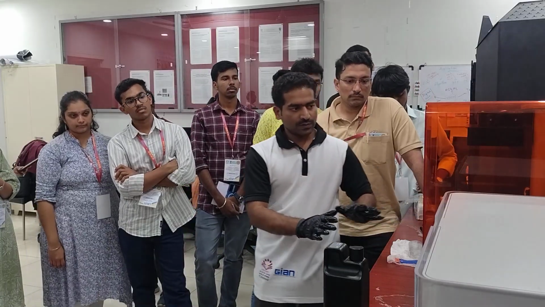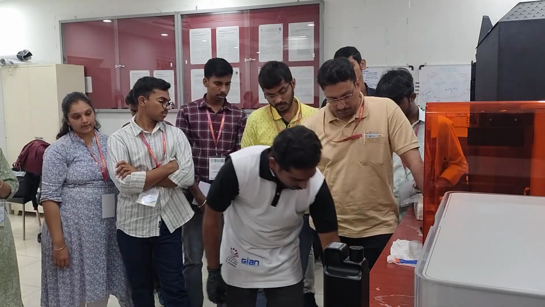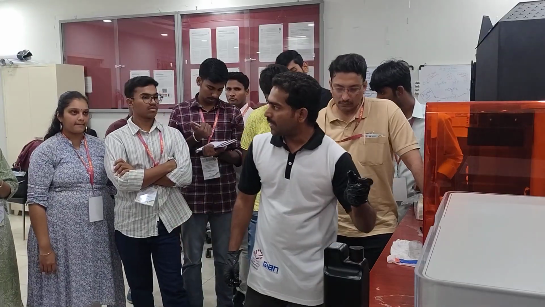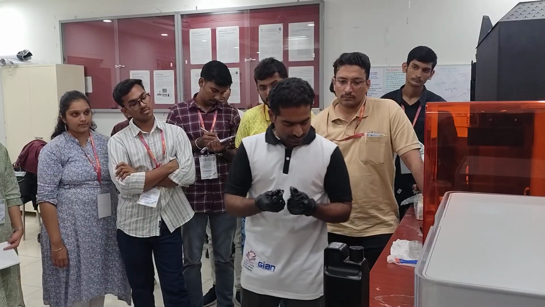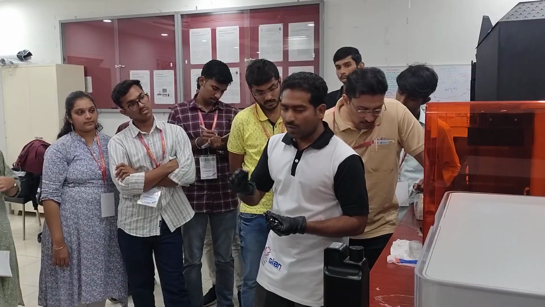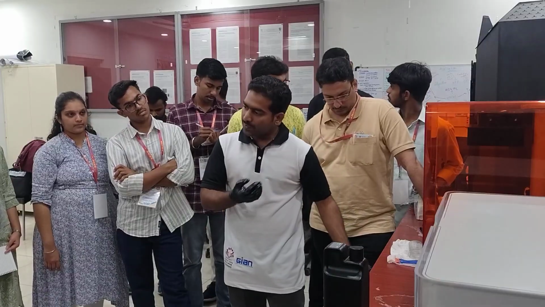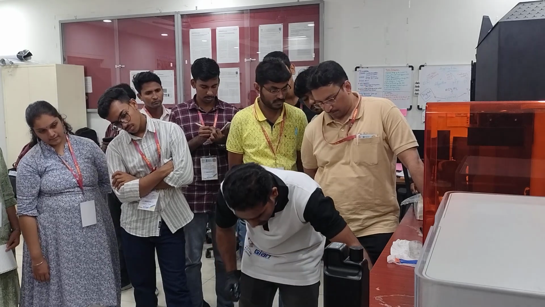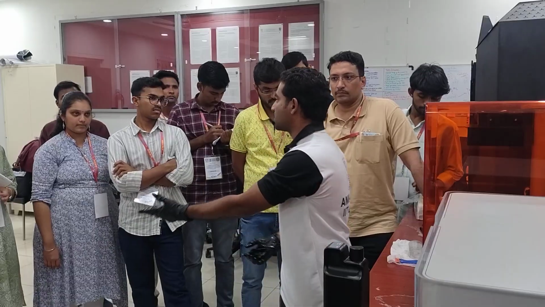So this is the printer hardware part, and then we have these two parts after the print. This is the cleaner. Once we get the printed part, if a part is hollow or any support structure is inside, we'll clean it here, so that any remaining support structure or resin is cleaned by the alcohol. Then the parts will still have alcohol on them, so we'll cure and dry them in the ultrasonic unit, and then we get the parts you saw now.